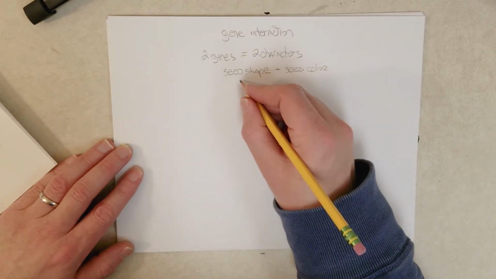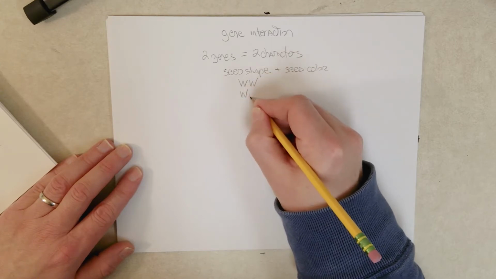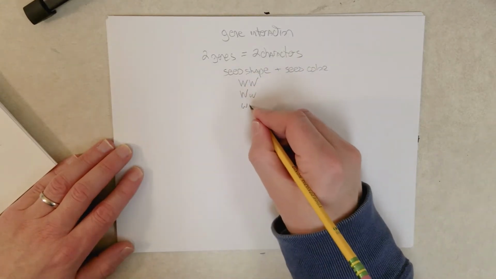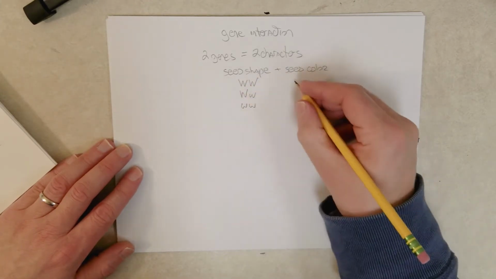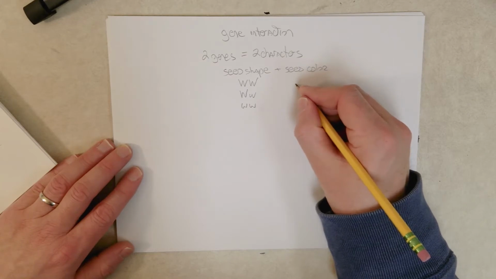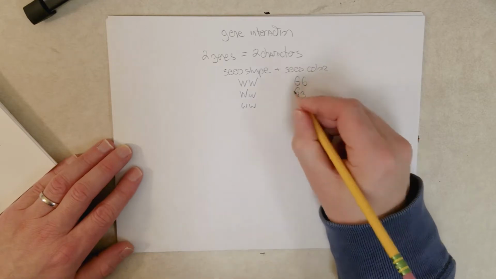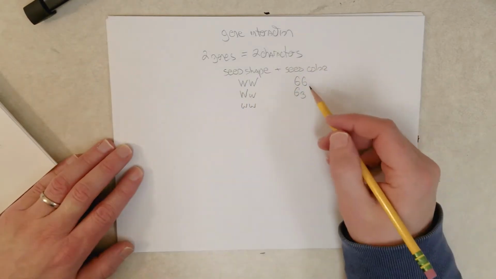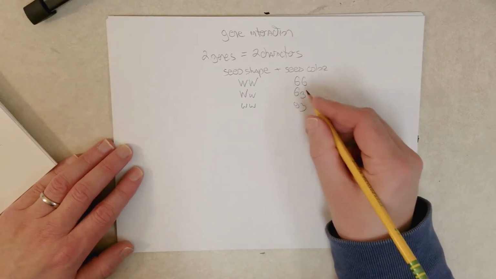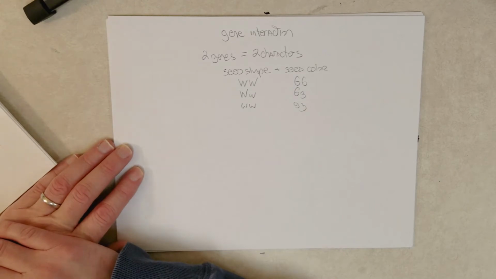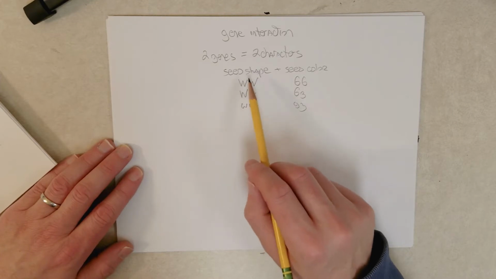Now, seed shape was determined by one gene, and we had 2 different alleles for this gene. So we have homozygous dominant, heterozygous, homozygous recessive. Seed color was also determined by 2 different alleles for the seed color gene. So homozygous dominant, heterozygous, homozygous recessive. The point is we have 2 different genes, each gene determining a different character.